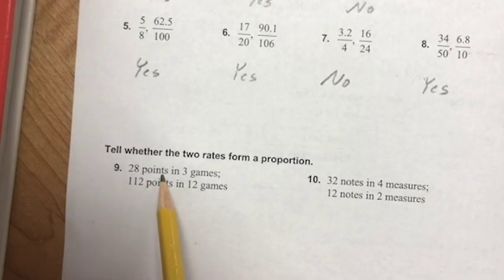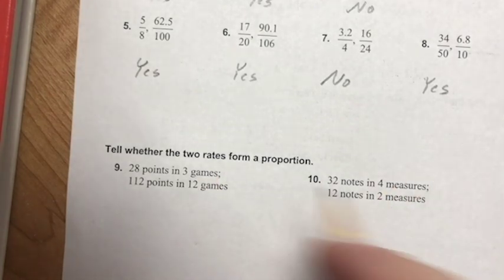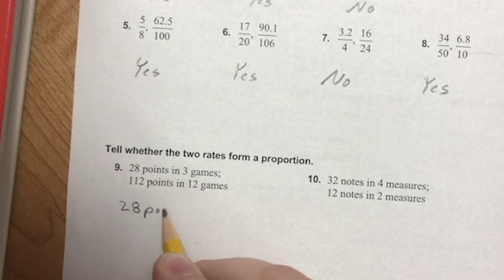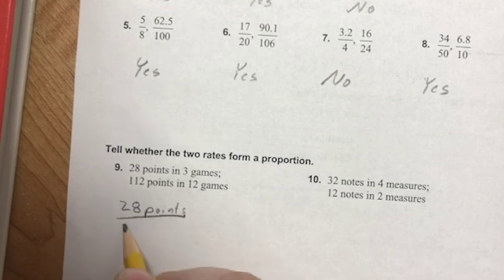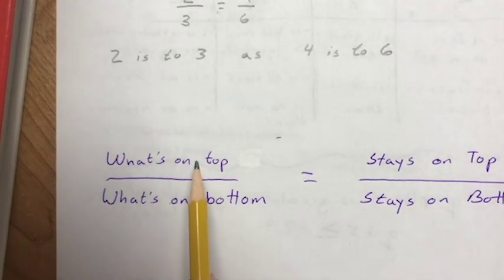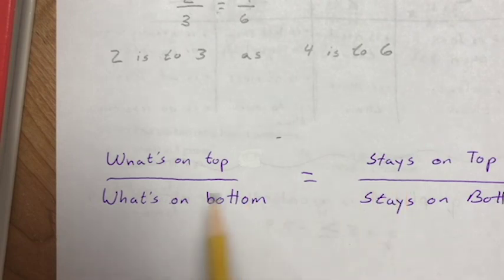All right, so now this one says, tell whether the two rates form a proportion. So 28 points in 3 games. I'm going to do this. 28 points in 3 games. Now, remember what I told you a while ago? What's on top stays on top. What's on bottom stays on bottom.